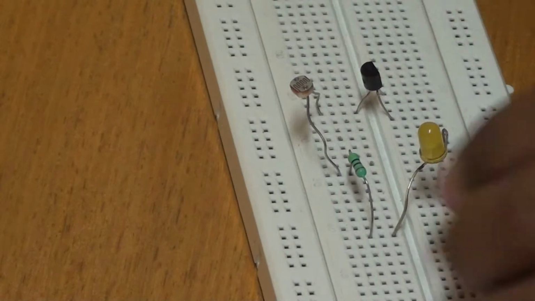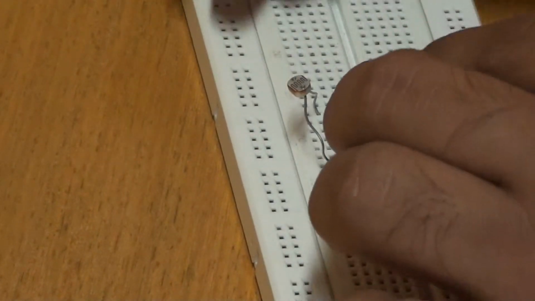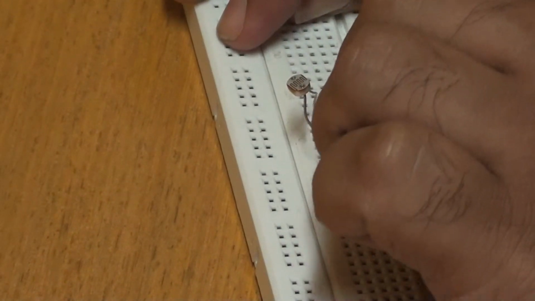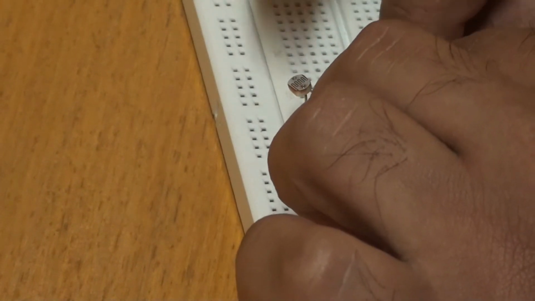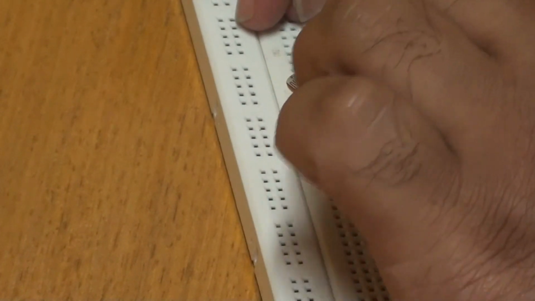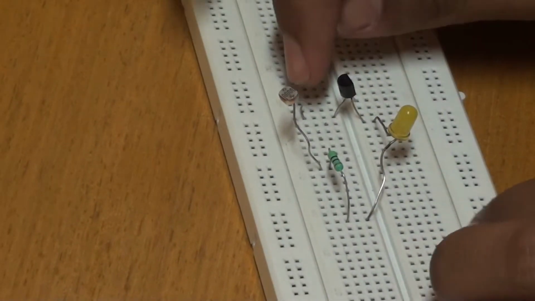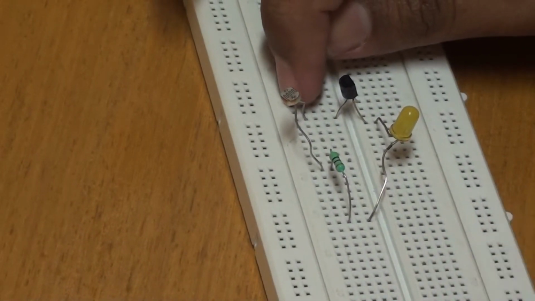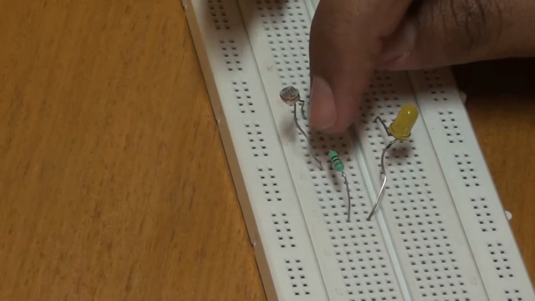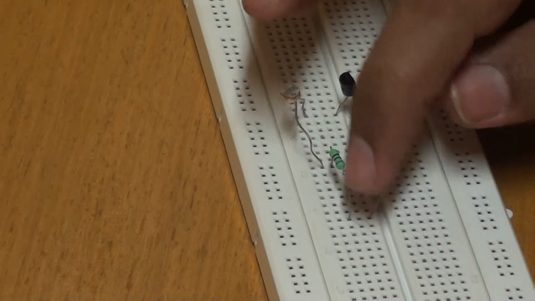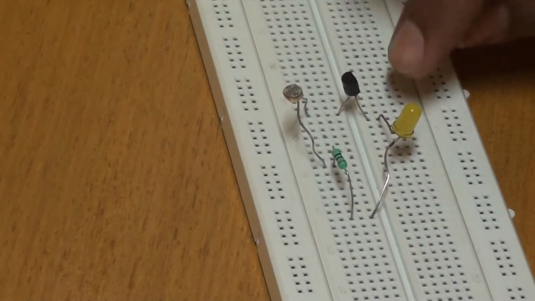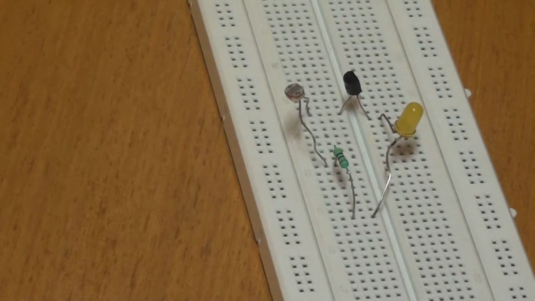One end of the LED is given to the transistor, that is the negative end, and the positive end is given to the resistor. From here, one end of the photoresistor is given to the resistor, and the other end is connected to an LED, and this LED is given to the collector.